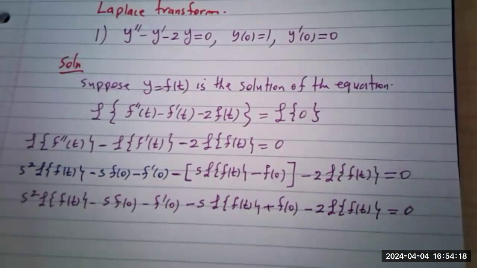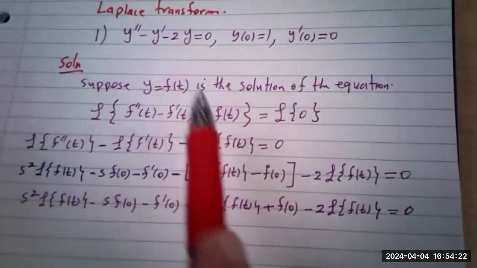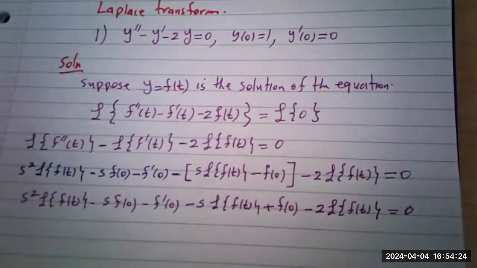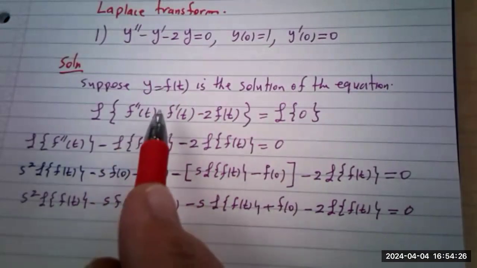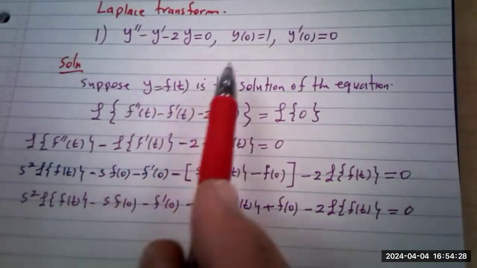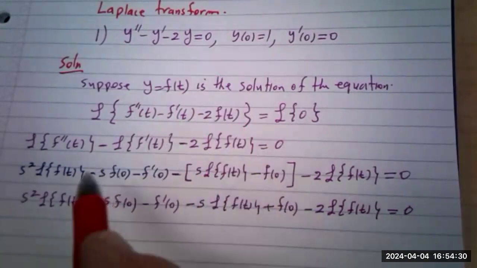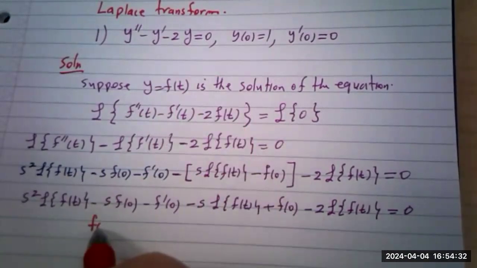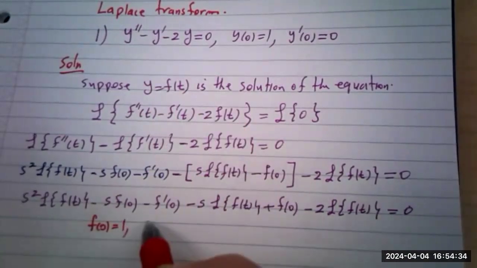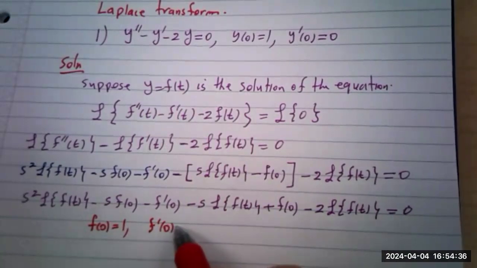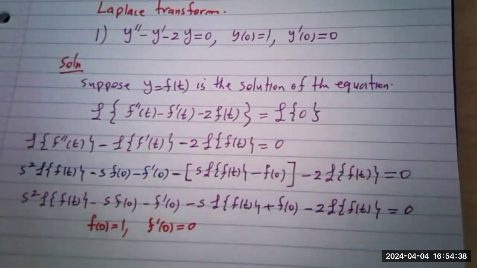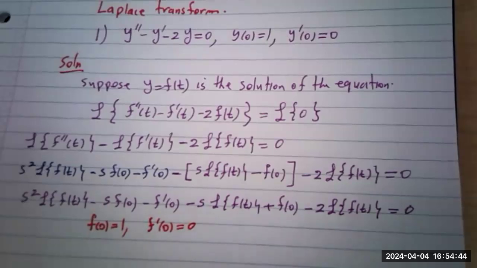Now apply the initial condition. The initial conditions that you have are what? So your initial conditions are going to be, this is it: f of 0 is equal to 1, and f prime of 0 is equal to 0. So this f prime of 0 would be 0. We are going to rewrite this one. Okay, so this is going to be the result.